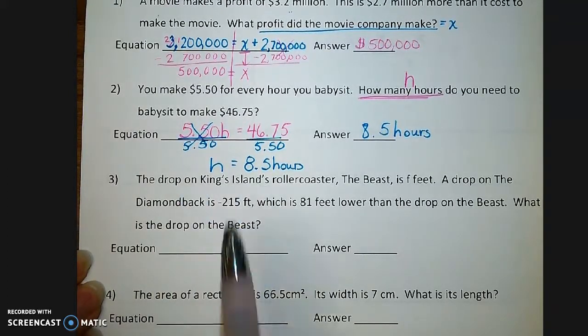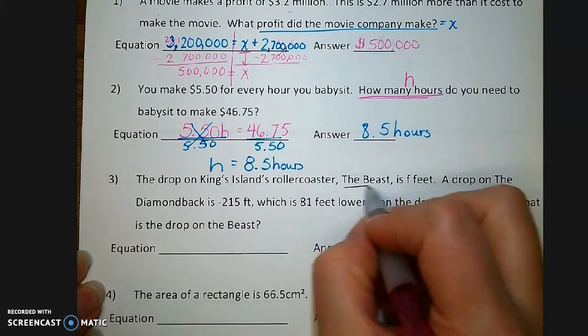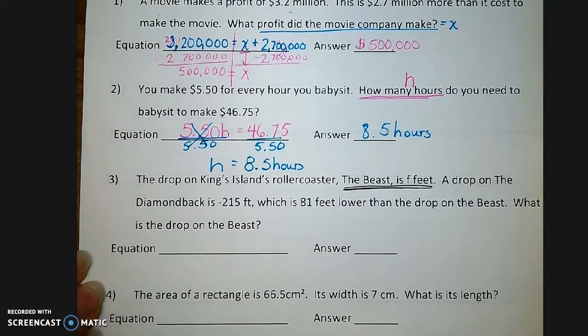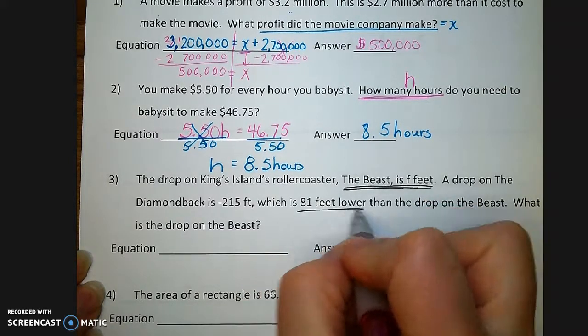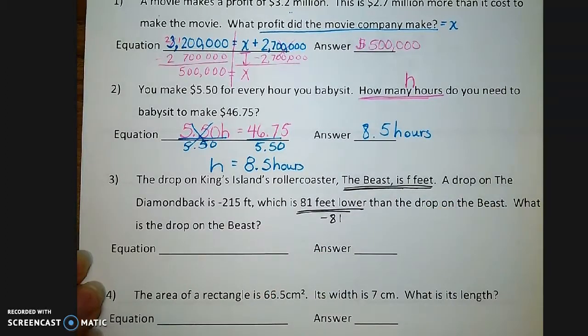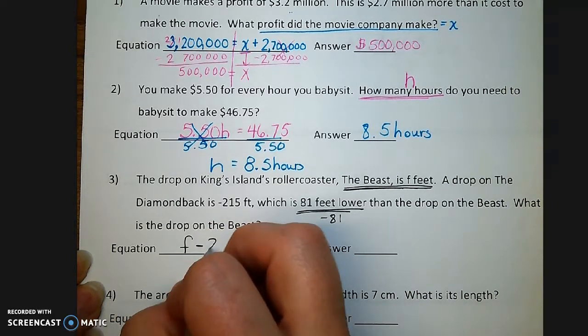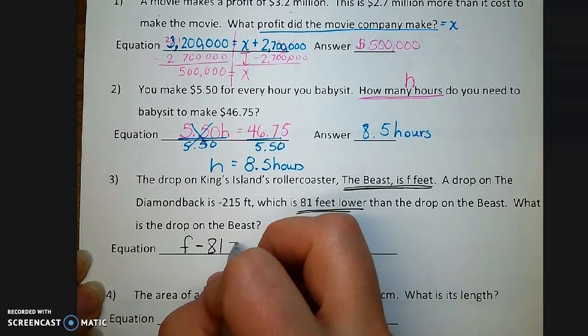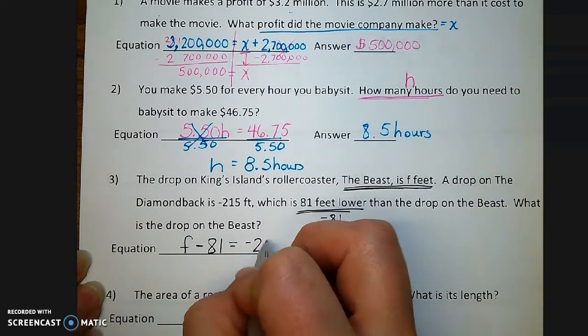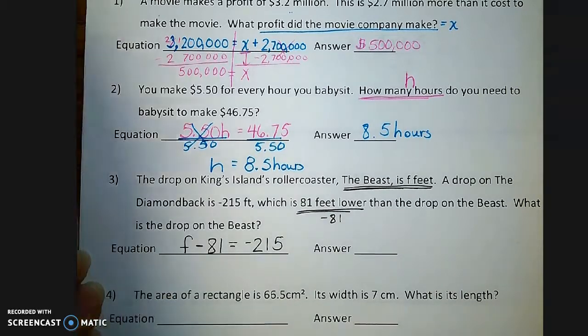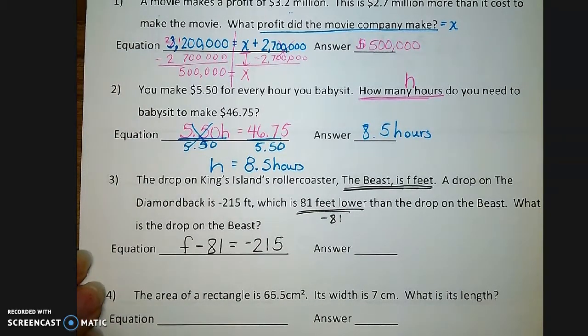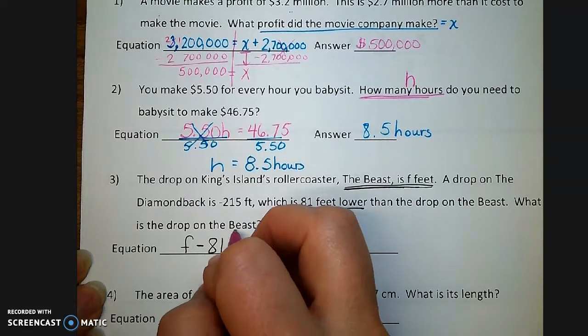Our next one is the drop on Kings Island roller coaster. The Beast is F feet. So they've already told us that the drop on the Beast is what we're looking at as our F. A drop on the Diamondback is negative 215 feet, which is 81 feet lower. So we're looking at a negative 81 here than the drop on the Beast. What is the drop on the Beast? So the drop on the Beast minus 81 more feet, so a drop of 81 more feet, is going to give me the drop on the Diamondback, which is negative 215 feet, which is why I have not ridden the Diamondback, but I have ridden the Beast.